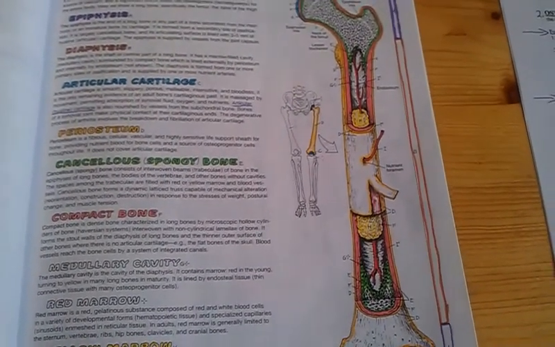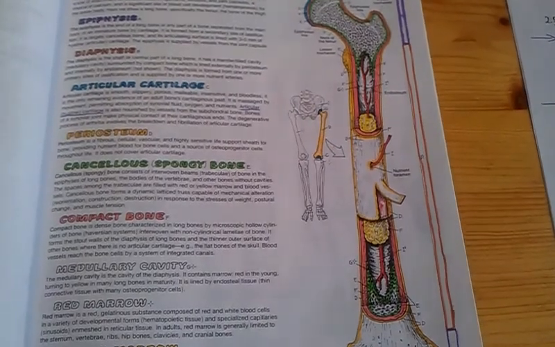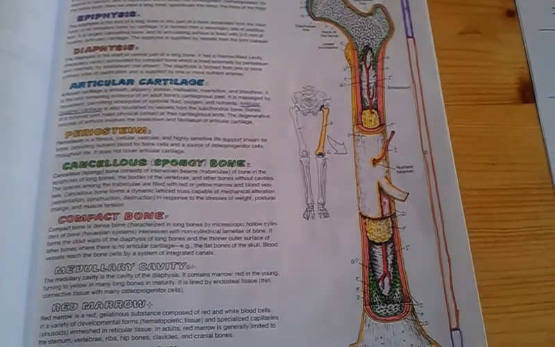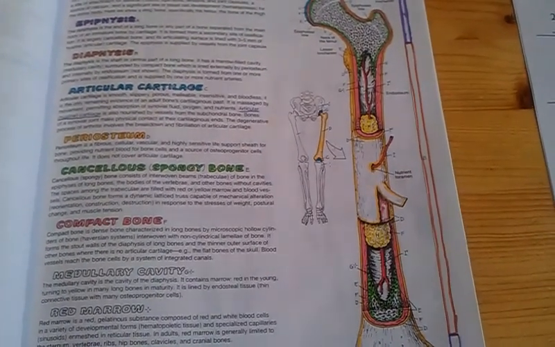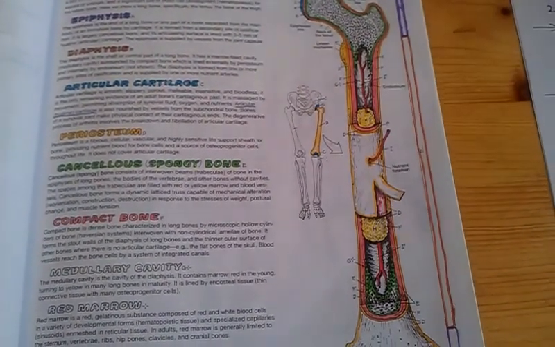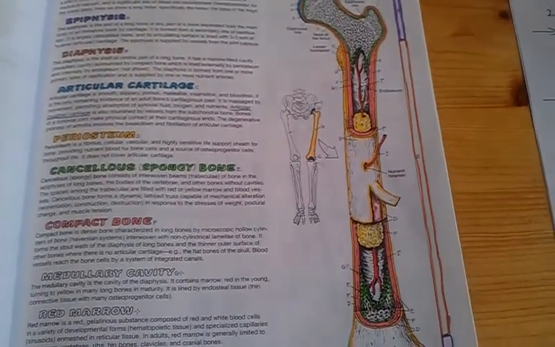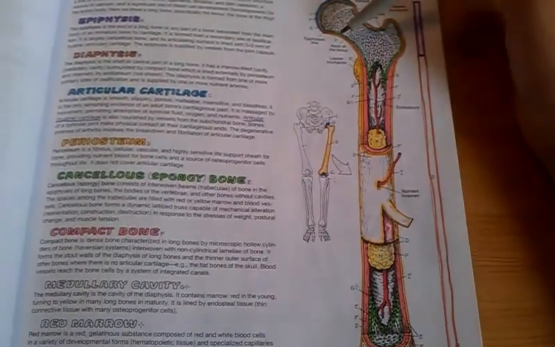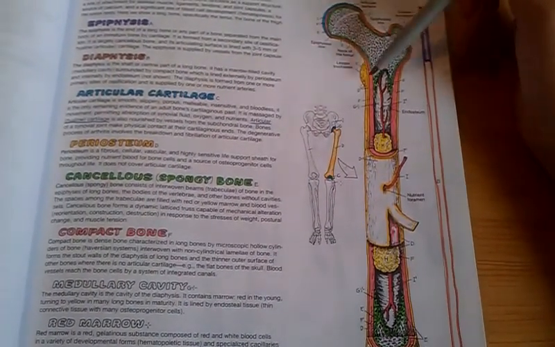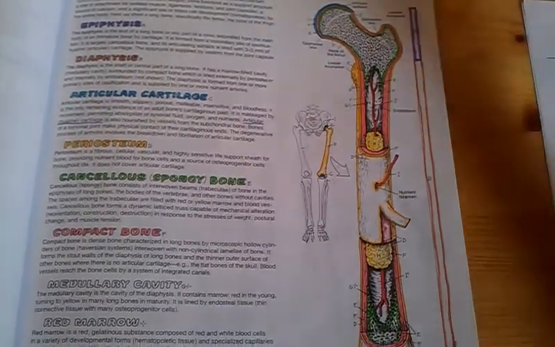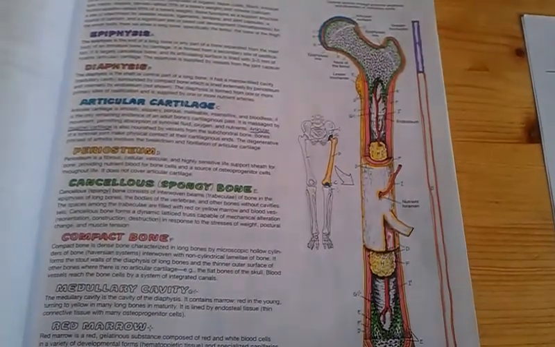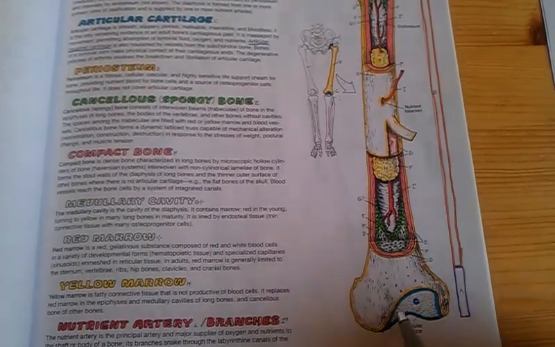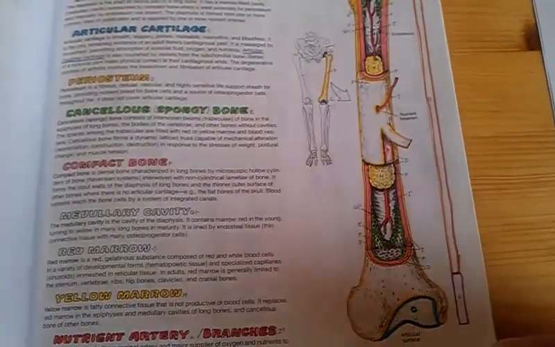The periosteum is a fibrous membrane consisting of 2 layers, an outer and inner layer, easy as that. And they protect the bone and they nourish the bone. And they also provide the cells for growth and regeneration. So it's the outermost layer of the bone, and it covers the entire bone except for the articular surfaces. There you have hyaline cartilage instead of periosteum.